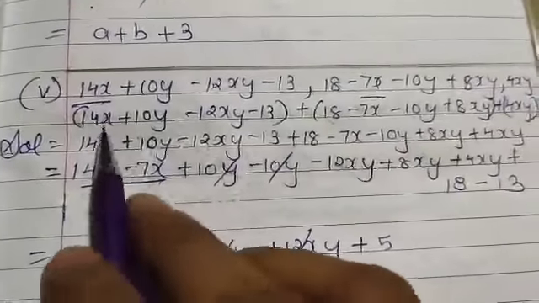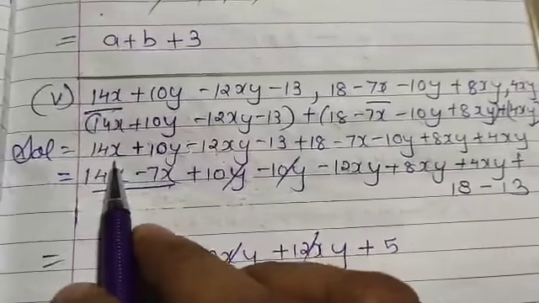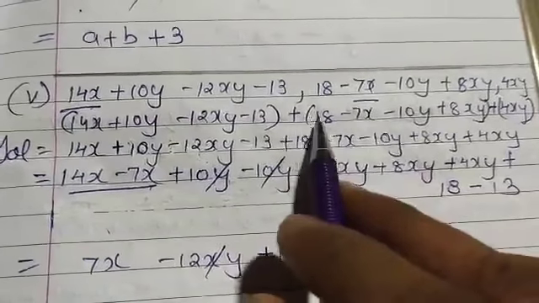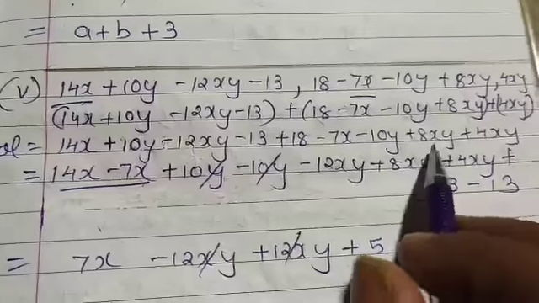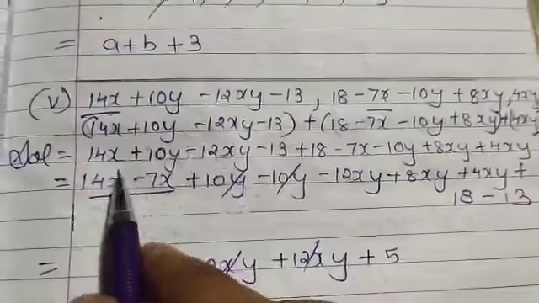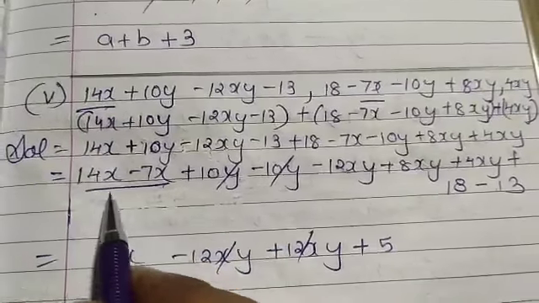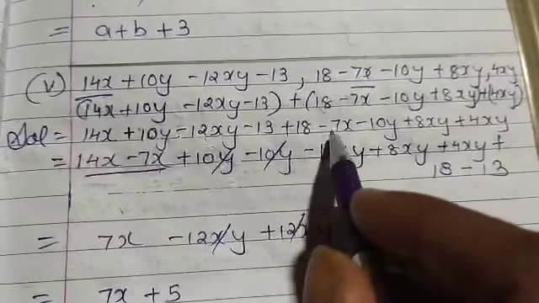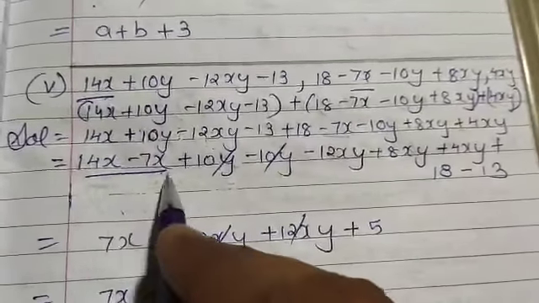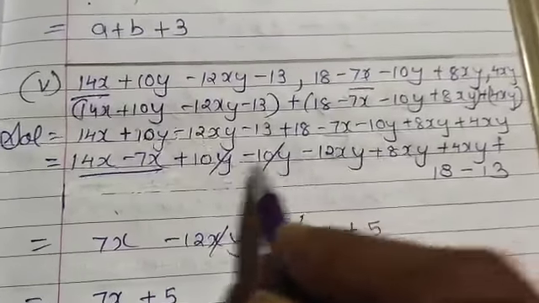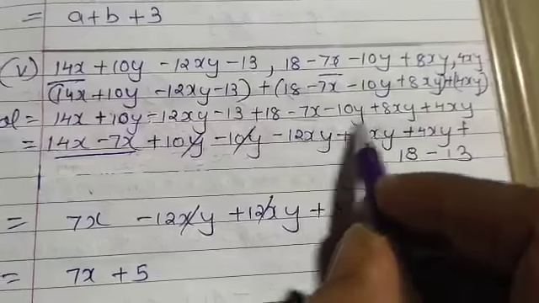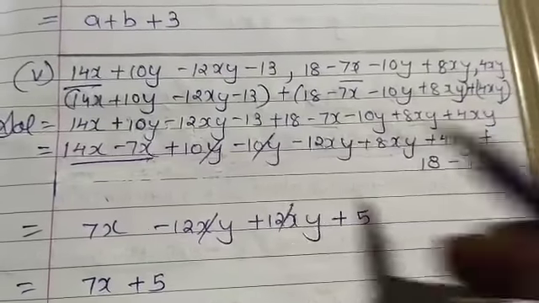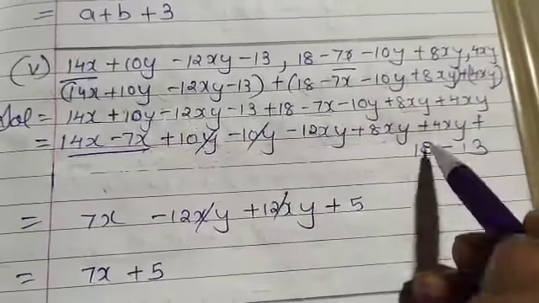Then open the bracket. There will be no change in sign. That is 14x as it is, 10y minus 12xy minus 13. Now here no change in sign while opening the bracket, that is 18 minus 7x minus 10y plus 8xy, then plus 4xy. Then after opening the bracket, what we will do? Rearrange all the like terms, that is 14x minus 7x, write down together. Then 10y minus 10y together. Then negative 12xy and positive 8xy together, and 4xy. Then whatever is left, only the constant terms, that is 18 minus 13, write it over here.